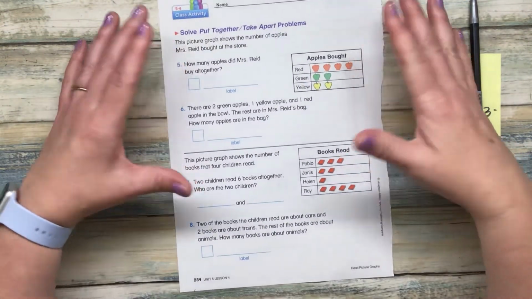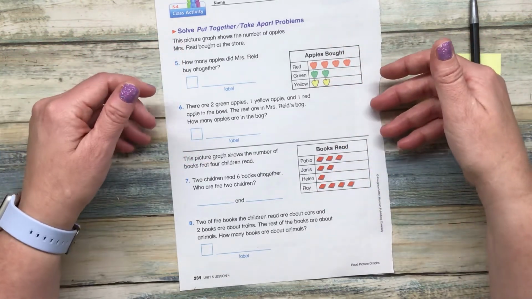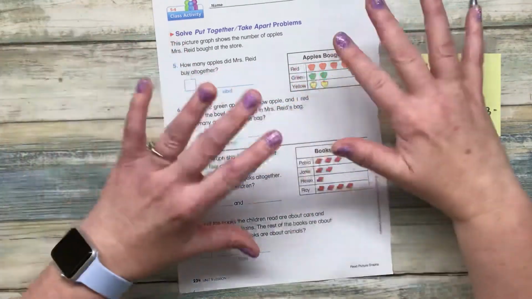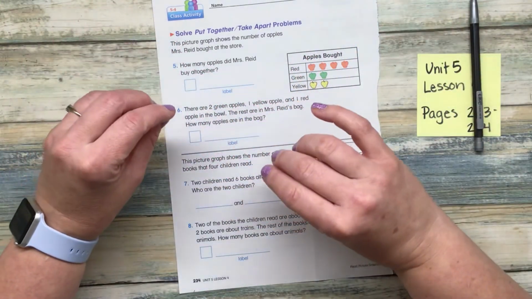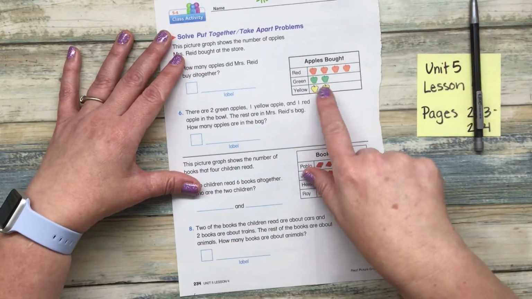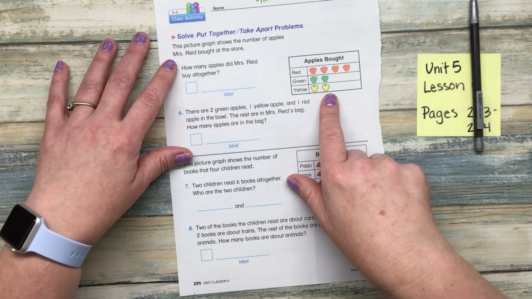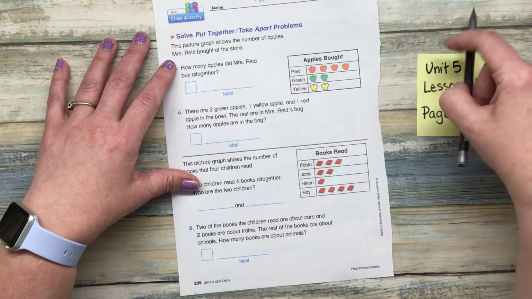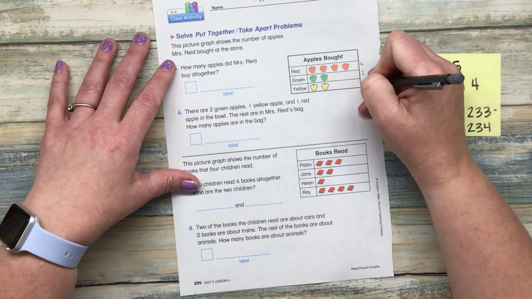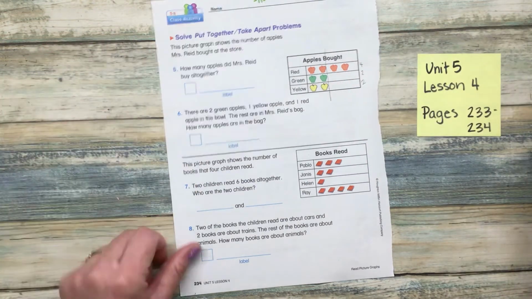All right, now it says solve, put together, take apart problems. Because when we're looking at charts and graphs, we're not just making the data, we're also doing lots of comparing so that we can see who has more, who has less, who has the same, and it's all right there. And check that out. We have some that are the same. This picture graph shows the number of apples that Mrs. Reed bought at the store. So once again, I'm going to go to my chart, write my totals, and draw that line so I know.